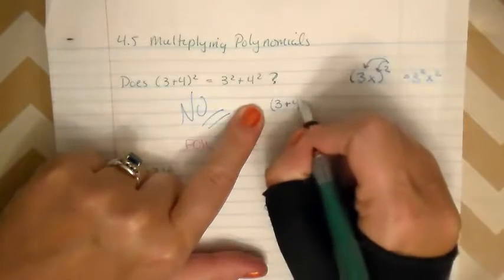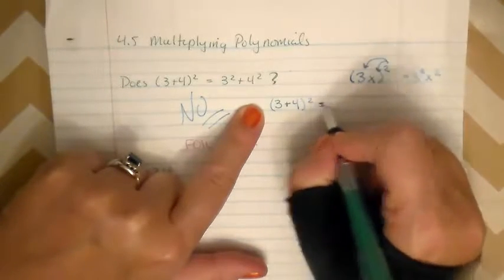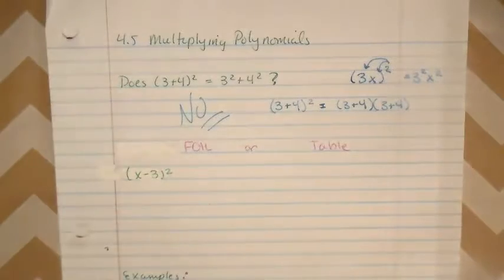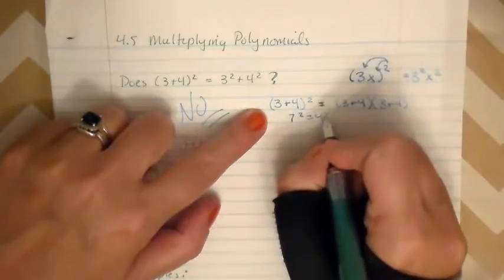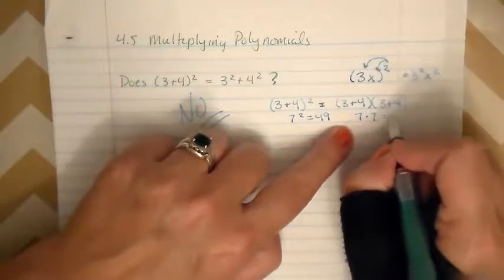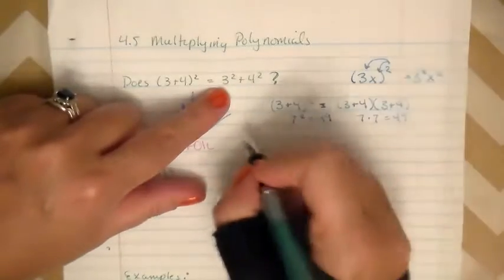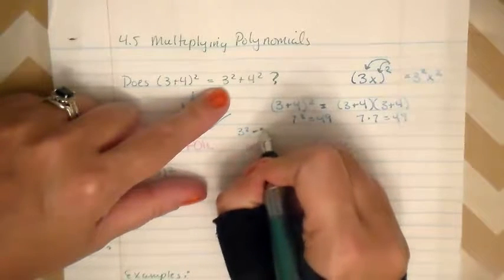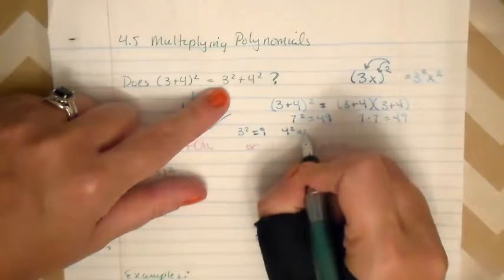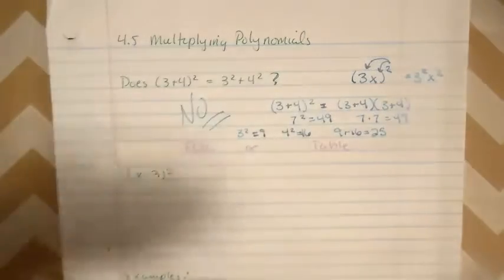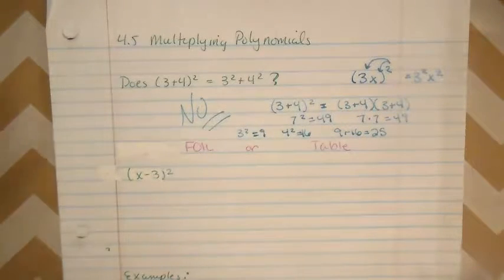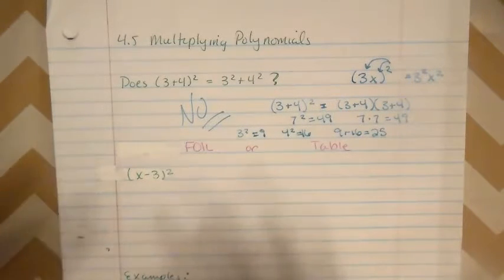(3 + 4)² is (3 + 4) times (3 + 4). Another way to look at it is to say 7 squared, which is 49, or 7 times 7, which is 49. 3 squared is 9, 4 squared is 16, and 9 plus 16 is 25. So you can see they don't equal each other. So there are two ways to work this out.